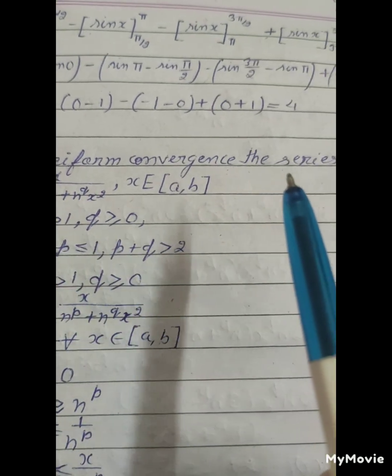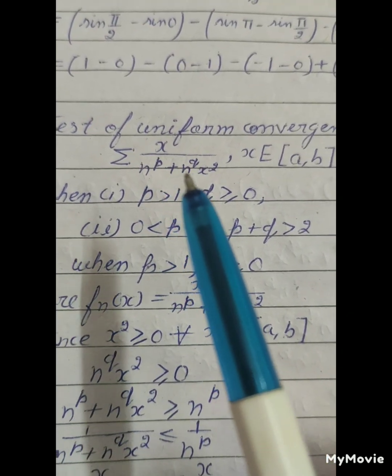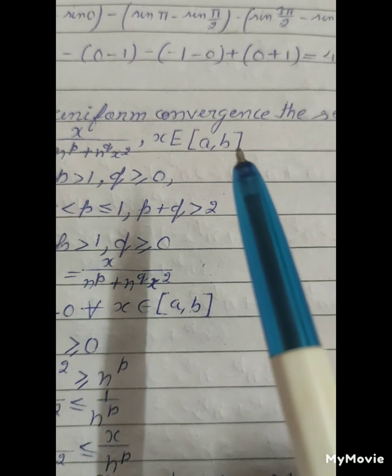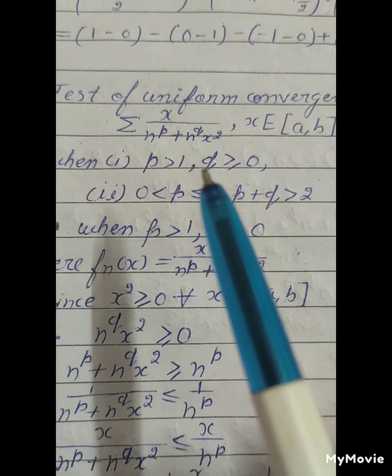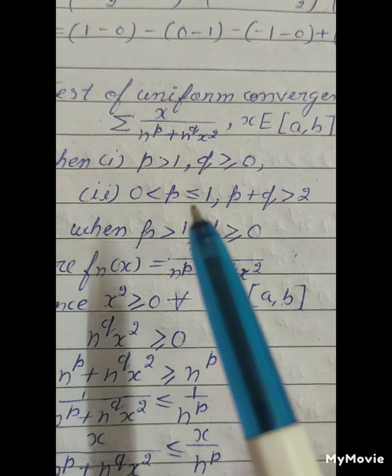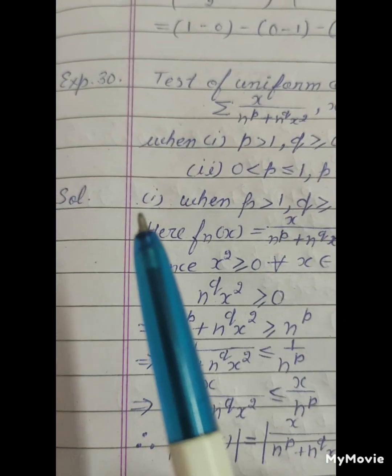Test of uniform convergence of the series sigma x upon n raised to power p plus n raised to power q into x square, where x belongs to closed interval ab, when 1: p is greater than 1 and q is greater than or equal to 0. Second, 0 is less than p is less than or equal to 1 and p plus q is greater than 2.